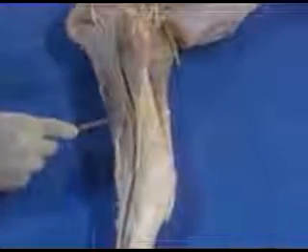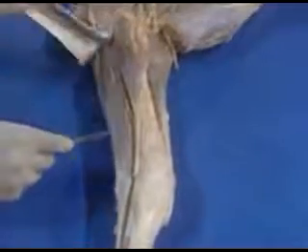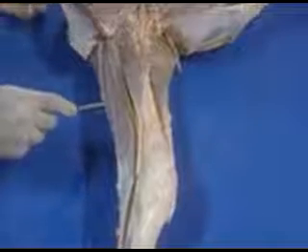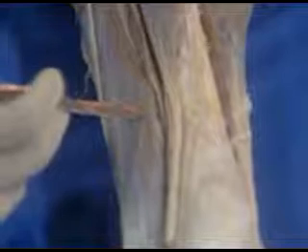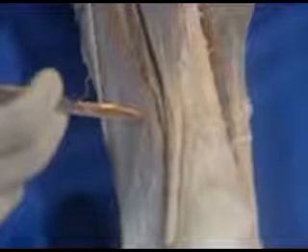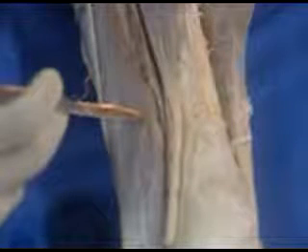The tendon of flexor carpi ulnaris is cut and reflected upwards. This muscle is the superficial digital flexor. It originates from the medial epicondyle of the humerus. The muscular belly divides into superficial and deep parts in the lower third of the forearm, which are continued by tendons.